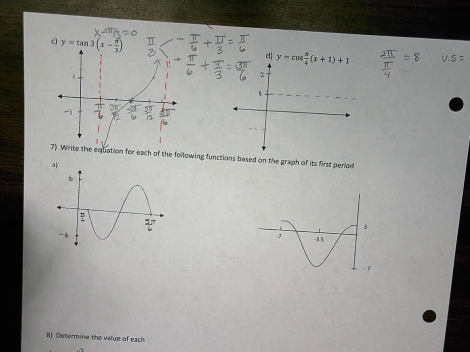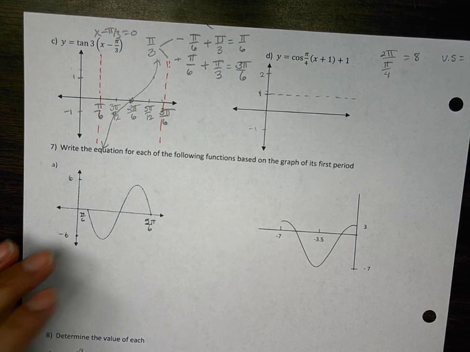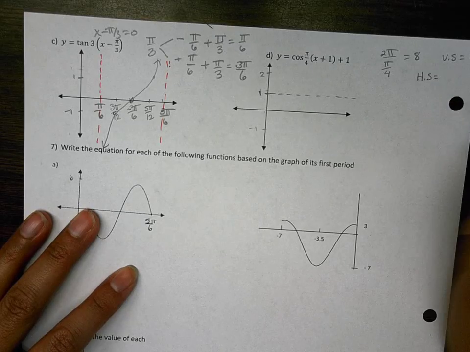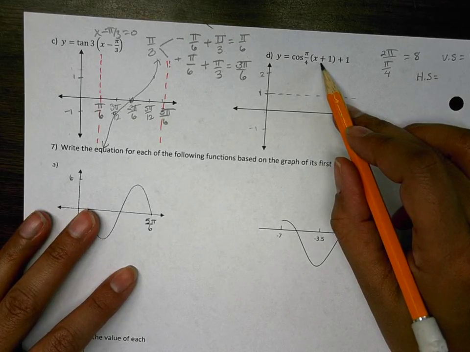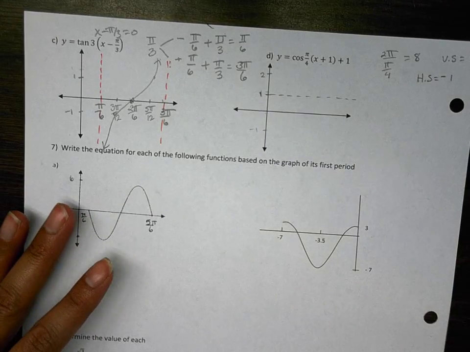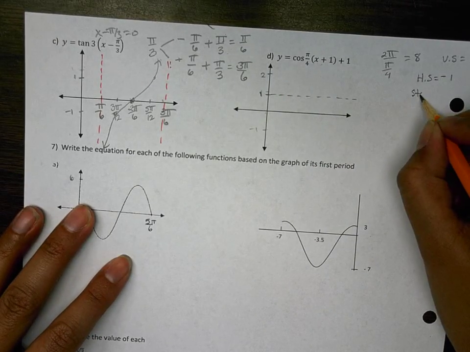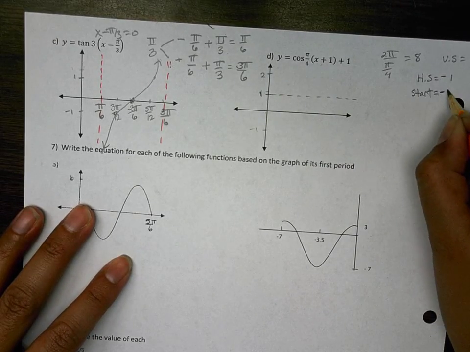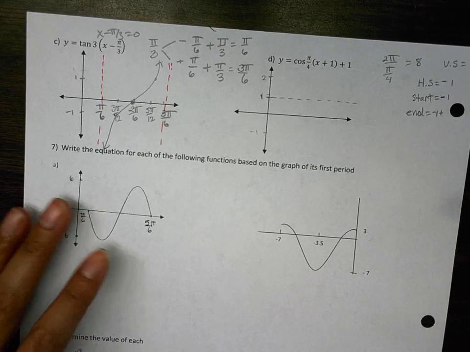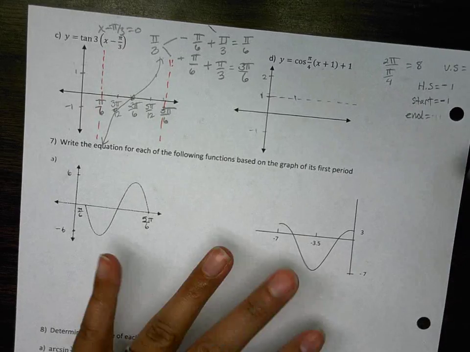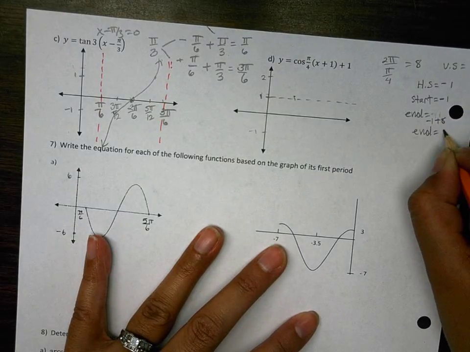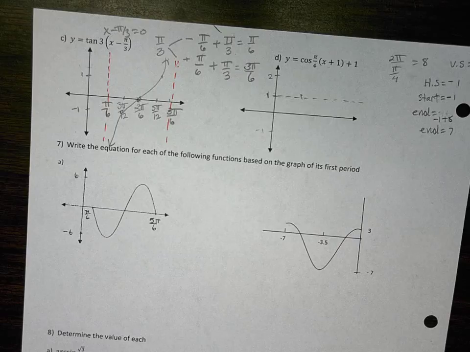Is it going to oscillate between 2 and 0? Yes. All right. Is there a horizontal shift? Set this equal to 0. What do you get? -1. Because there is a horizontal shift, do I have to adjust my start and end? Start is -1. End is -1 plus what? -1 plus 8. So what is my end? 7. All right. Questions before I move on?